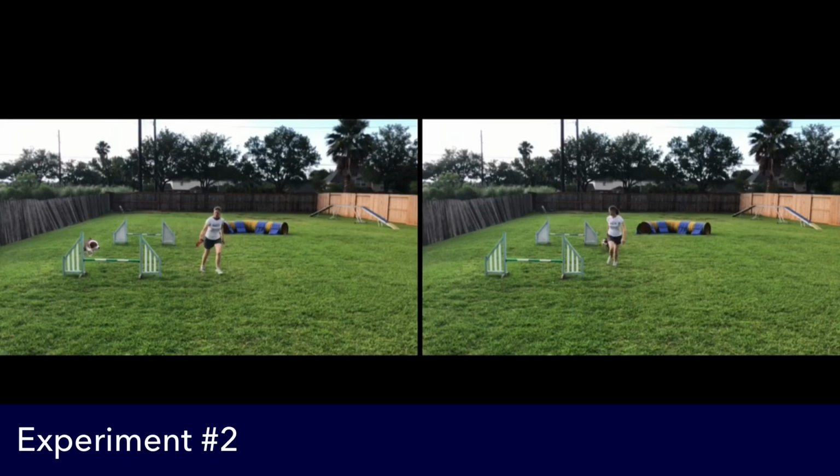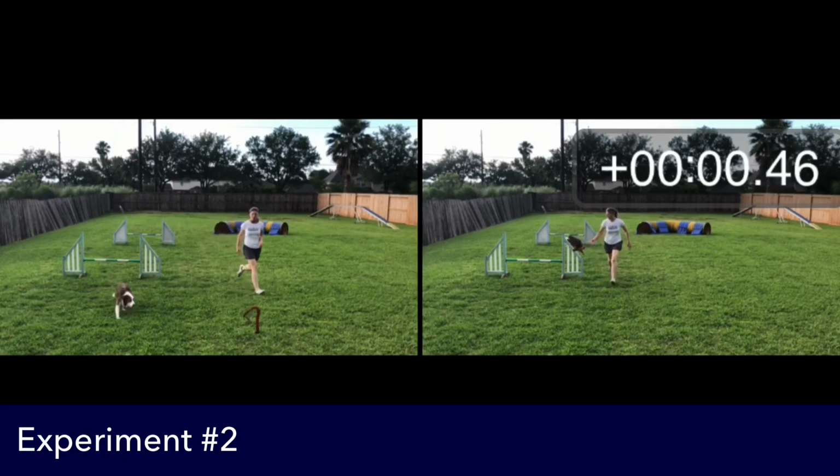So here you're going to see I'm going to let the slice dog get to the jump and then put on the timer and fast forward the other one. So now we have about 0.59 seconds as the difference here.